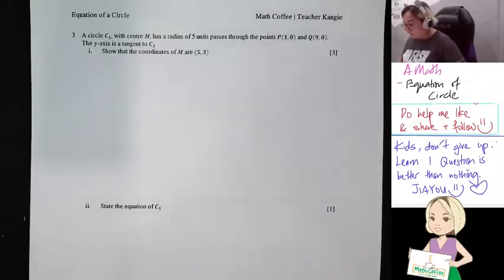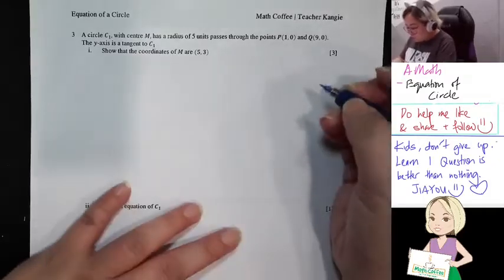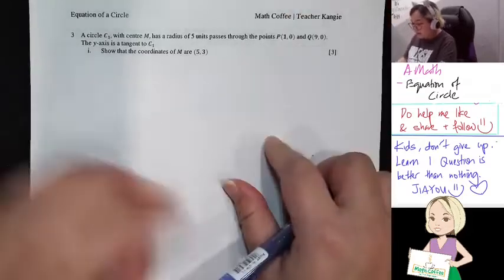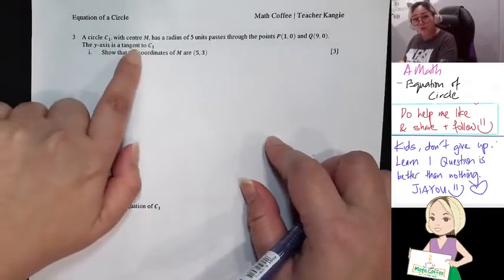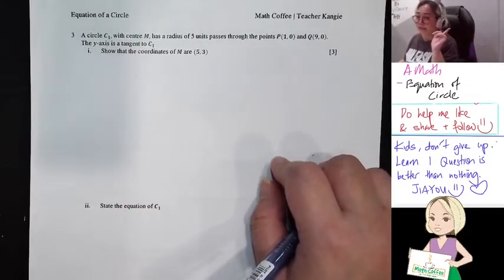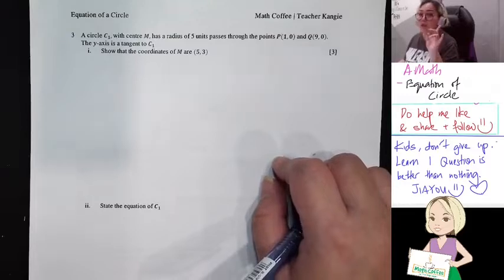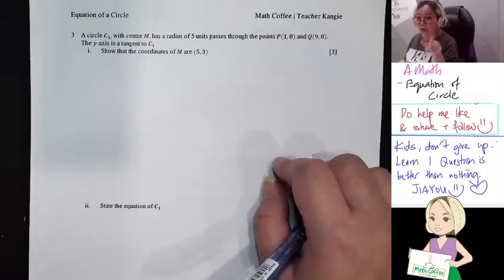A circle C1 with center M has a radius of 5 units and passes through the points (1, 0) and (9, 0). Okay, so I'm going to draw it out. And this time around, they say the y-axis is a tangent to the circle. Just now we had the x-axis tangent to the circle. Now we have the y-axis tangent to the circle.